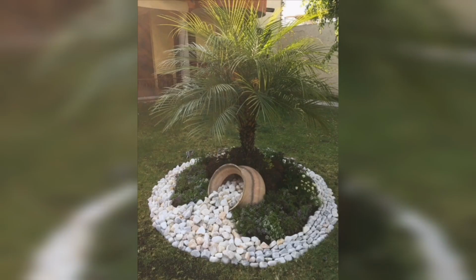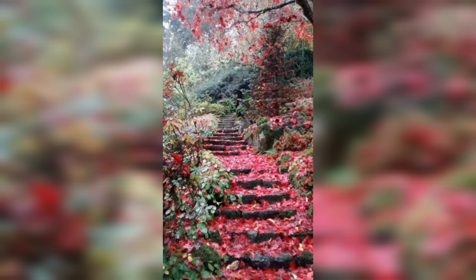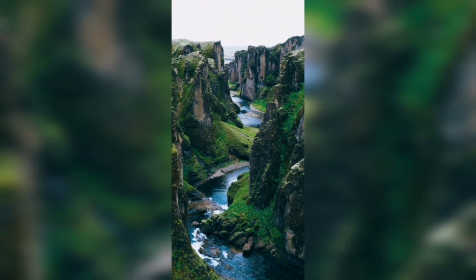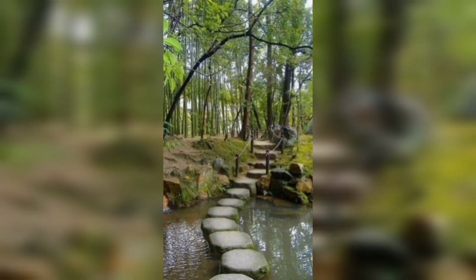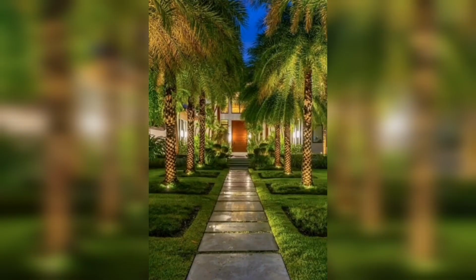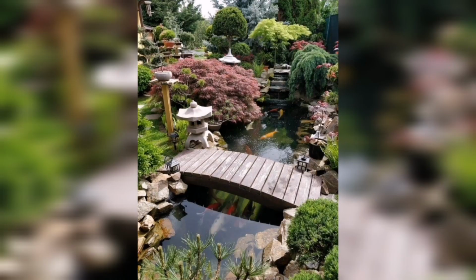When designing your landscape, it's important to consider the climate, soil type, and the amount of sun and shade that your outdoor space receives. This will help you to choose the right plants and landscape elements that will thrive in your particular environment. When it comes to garden decor, there are many fun and creative ways to add personality and charm to your outdoor space.